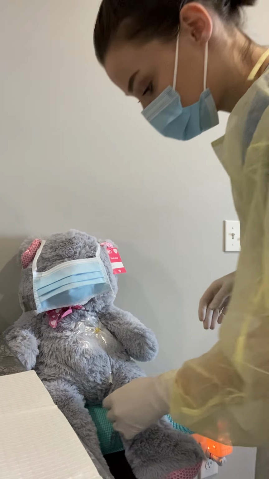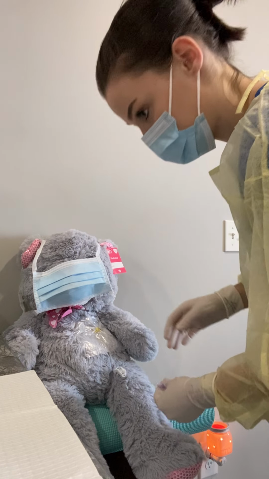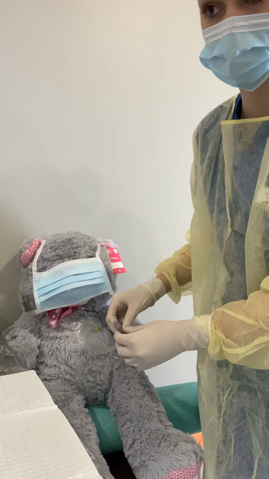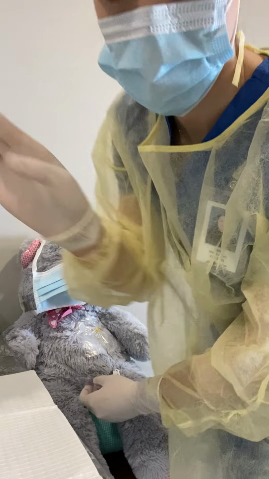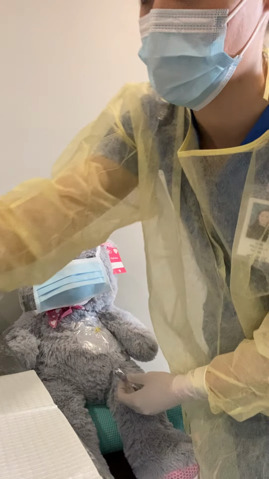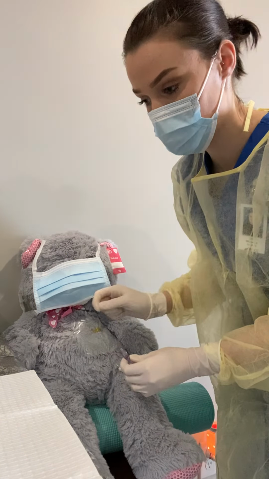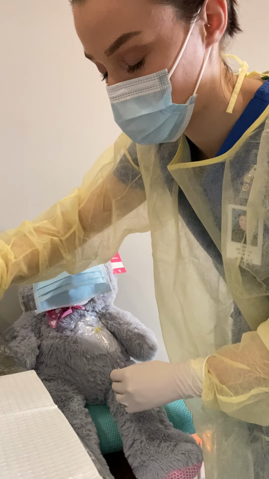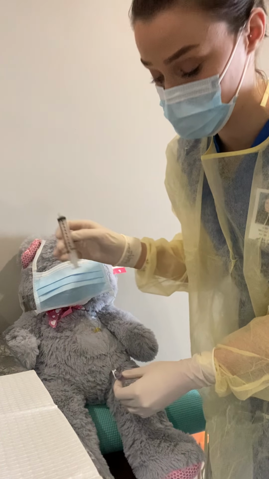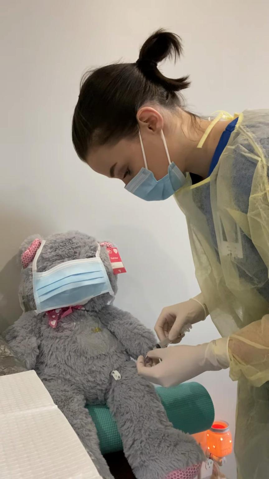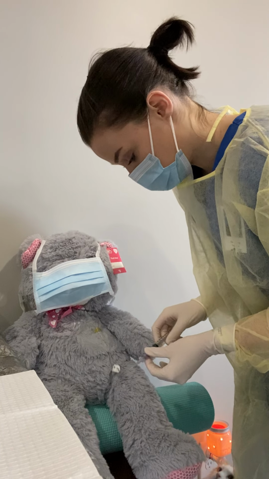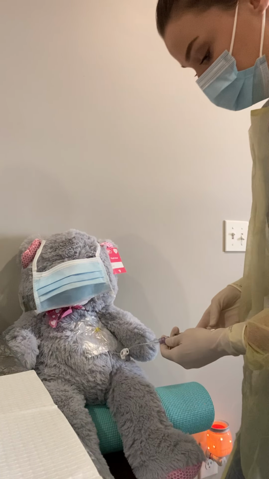So first, I'm going to go ahead and scrub my hub. So I've got my alcohol pads, and I'm going to open that and scrub the hub. And then I'm going to get my 10 milliliter syringe and attach that. And I'm going to pull back.